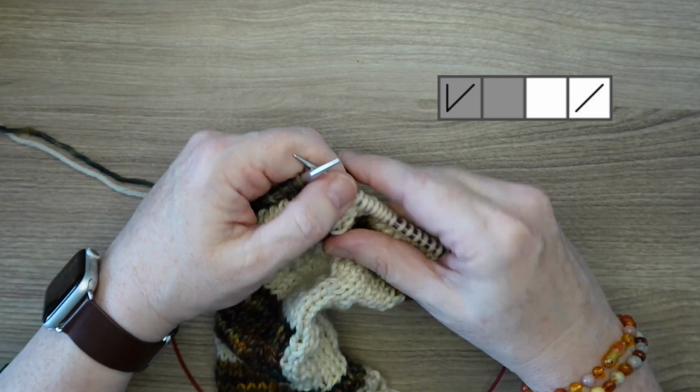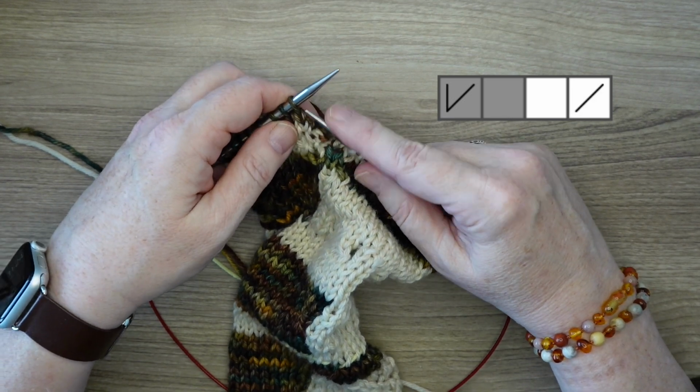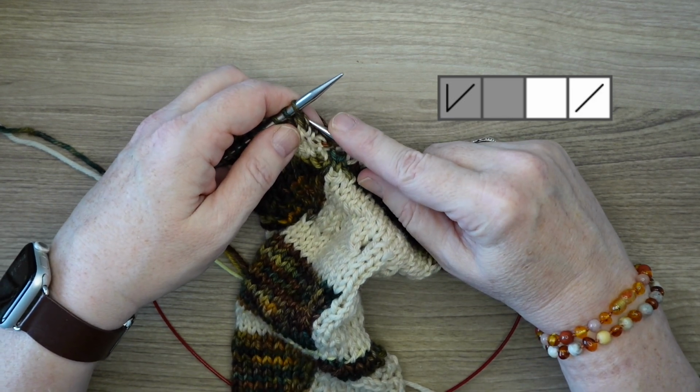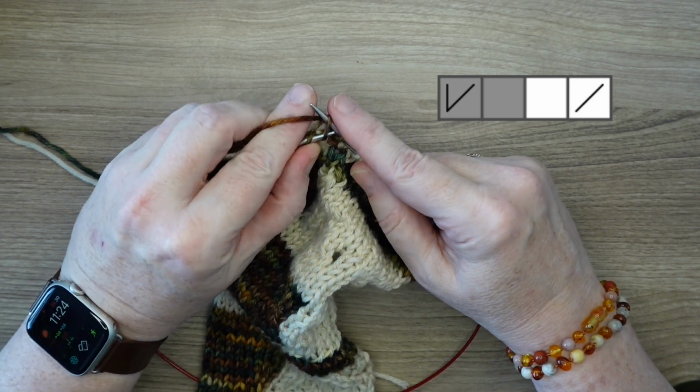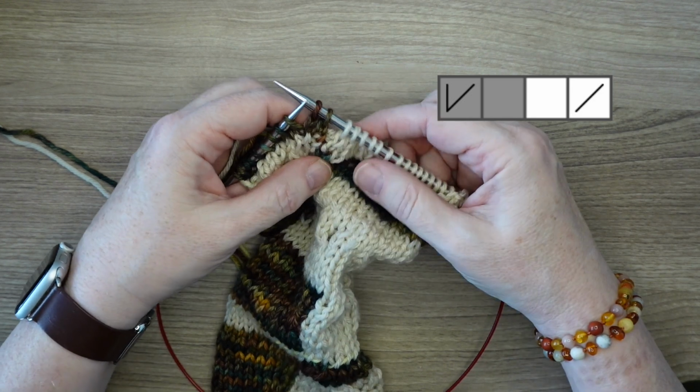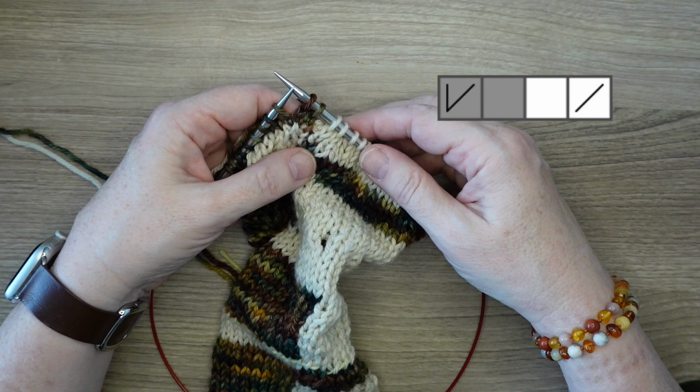You knit 1 and now you are going to do the Elizabeth Zimmerman increase. You look at the stitch on your needle, pick up the stitch below that, pull it up on your needle and knit it. You are ready to proceed with the rest of your row.